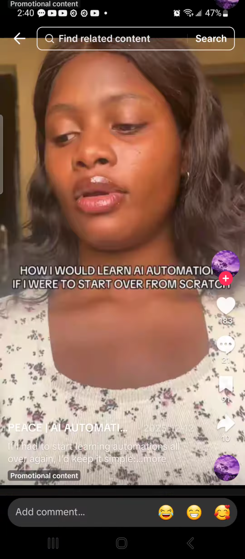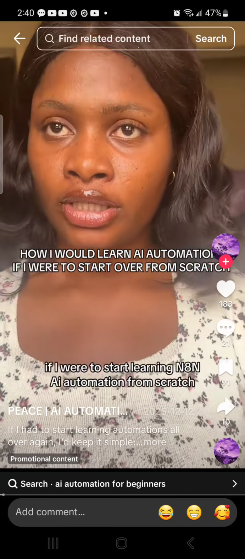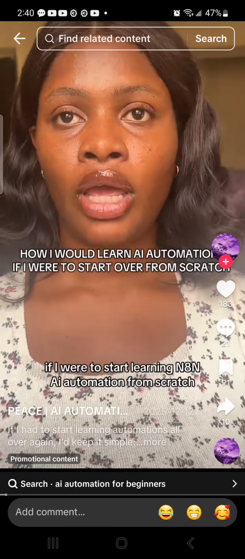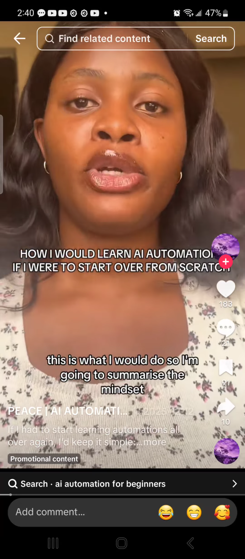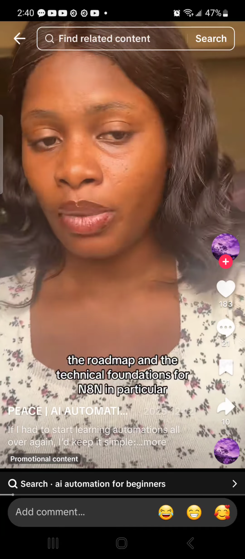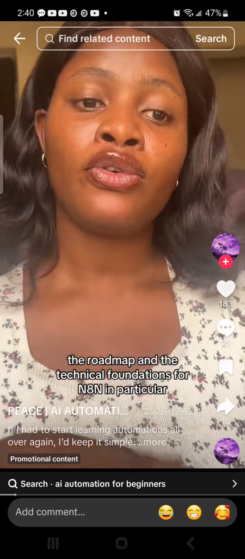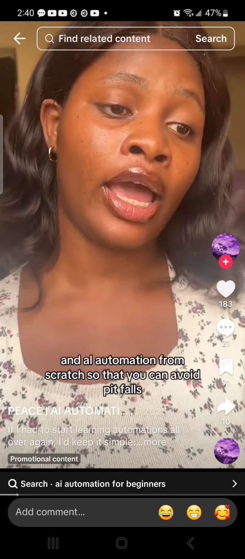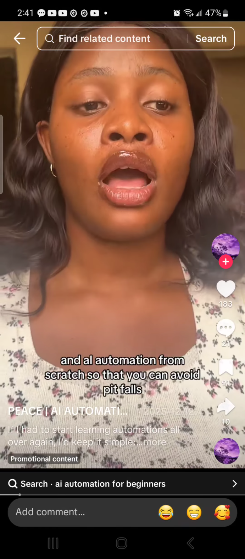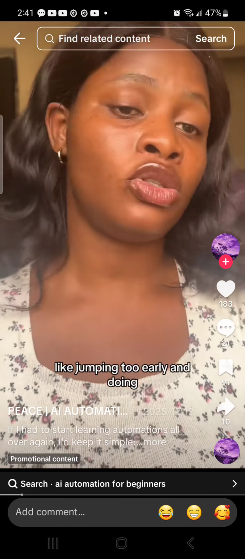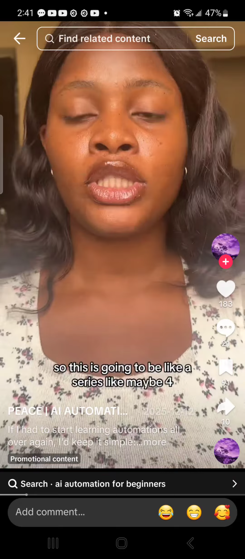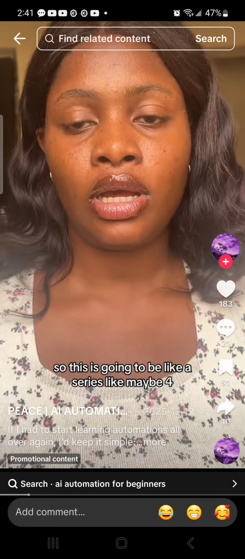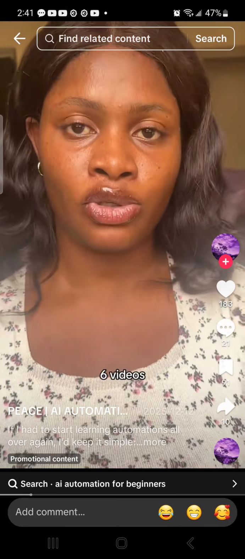You can essentially store. If I were to start learning N8N AI automation from scratch, this is what I would do. I'm going to summarize the mindset, the roadmap, and the technical foundations for N8N in particular and AI automation from scratch, so that you can avoid pitfalls like jumping too early into the complicated stuff. This is going to be a series, maybe 4-6 videos.